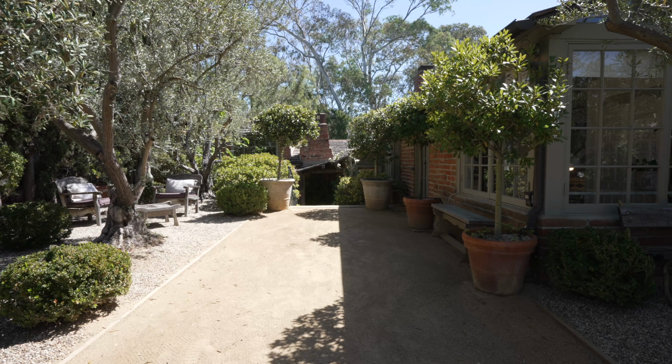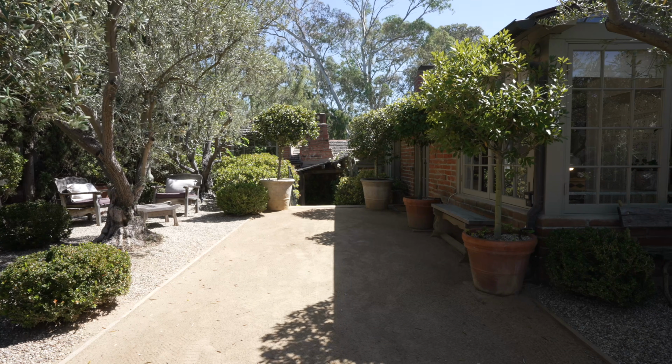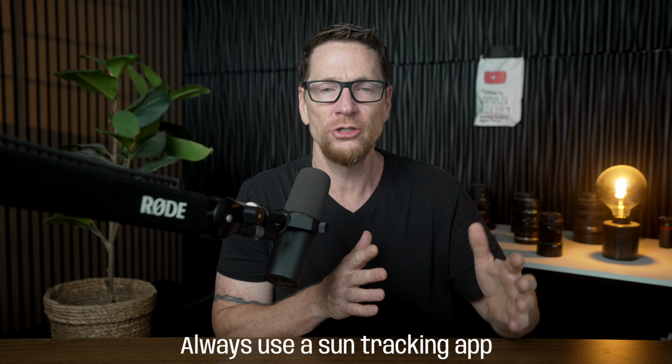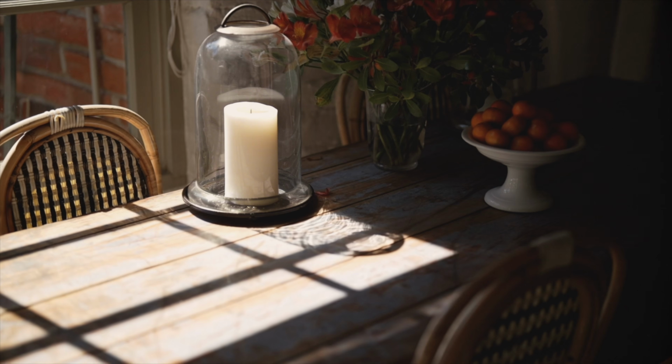Here's what it looked like. And that's after I sped up the footage. The problem is that the sun was moving in the same direction as the shadow. So the shadow didn't move at all, but I did get this.